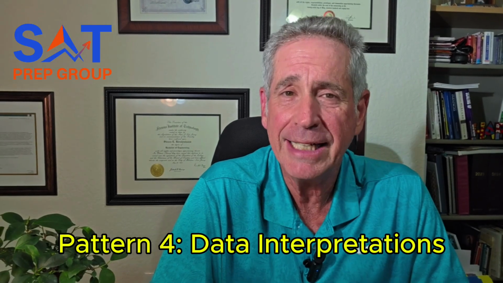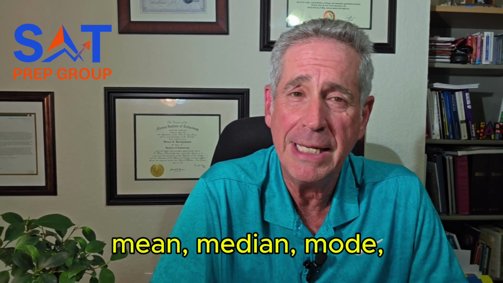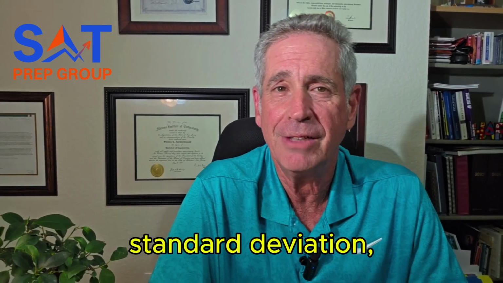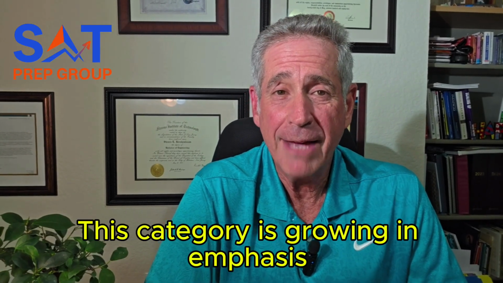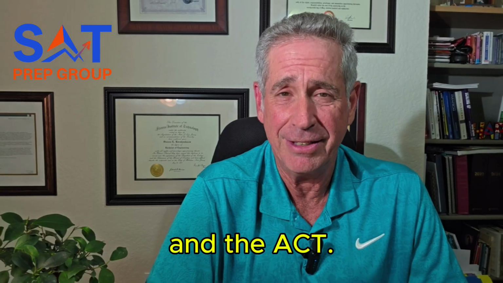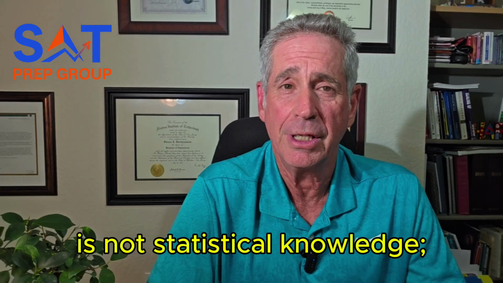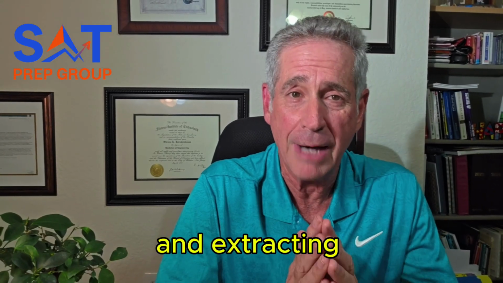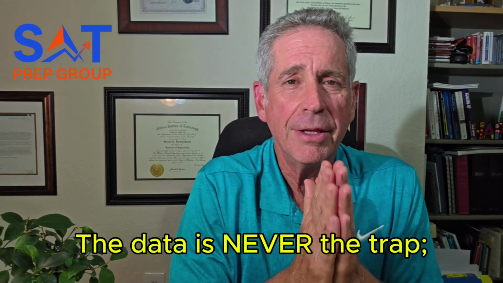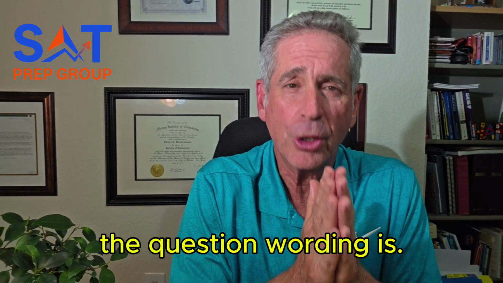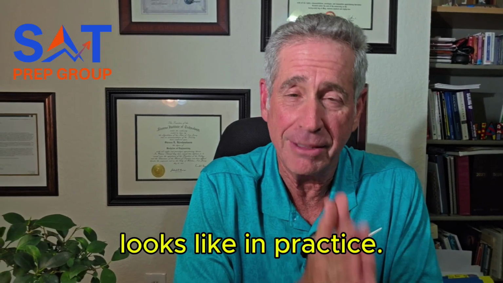Pattern 4, data interpretation: charts, tables, scatter plots, statistics, mean, median, mode, standard deviation, two-way frequency tables. This category is growing in emphasis on both the SAT and the ACT. The key skill here is not statistical knowledge. It is reading carefully and extracting what the question is asking, not what you assume it's asking. The data is never the trap. The question wording is.